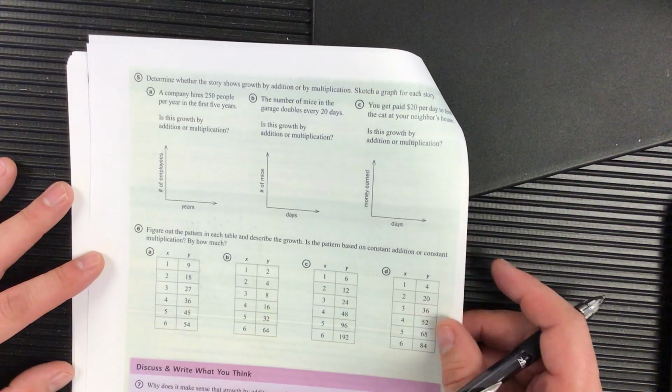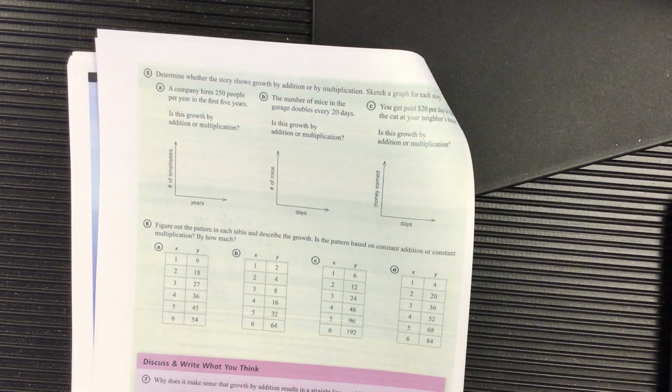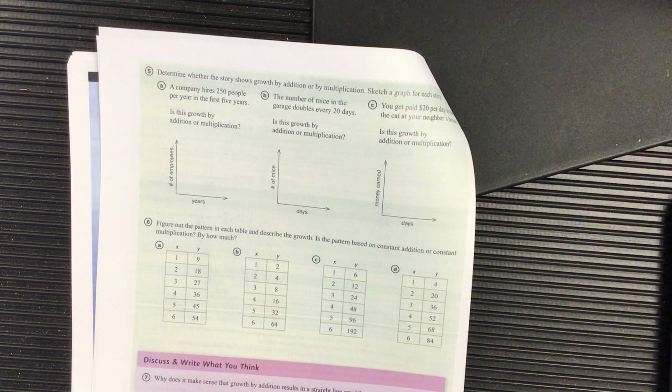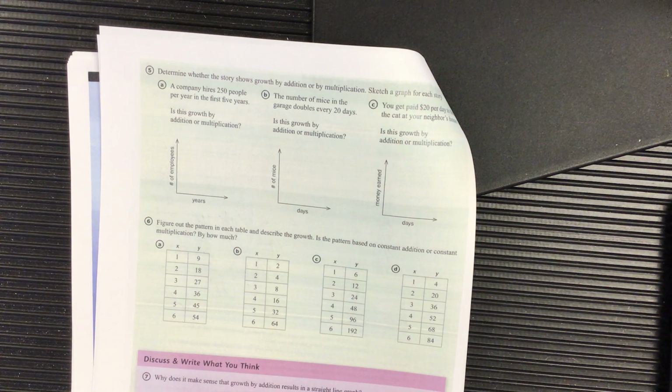I would like you to try 5, 6, or just 5, those A, B, and C there. Based on that information, is it growth by addition or multiplication? And then see if you could draw what the graph would look like. So is it steady going up or is it increasing in a hurry?